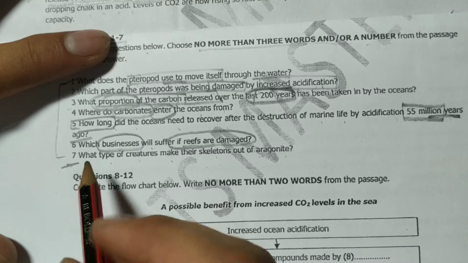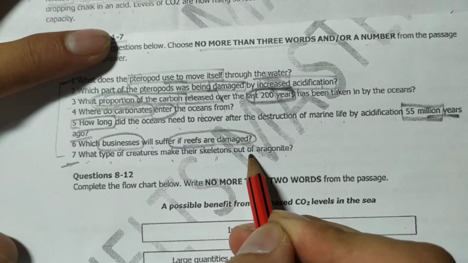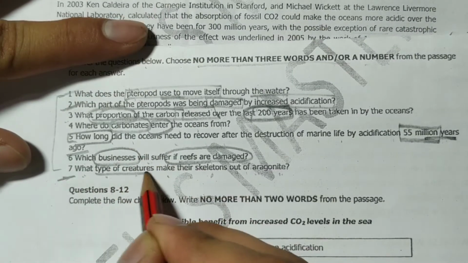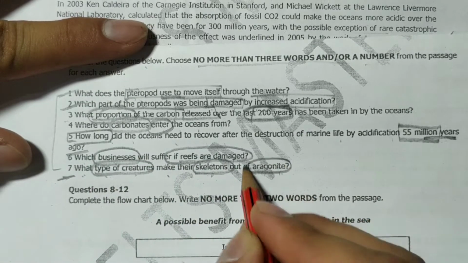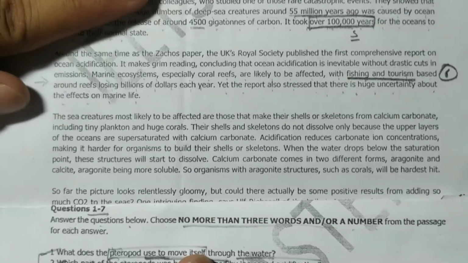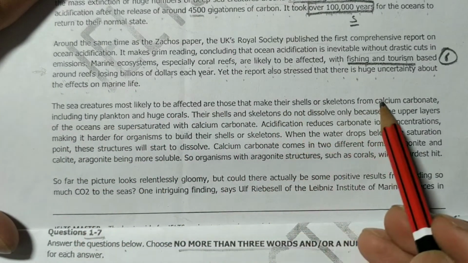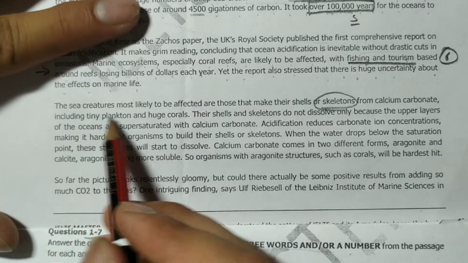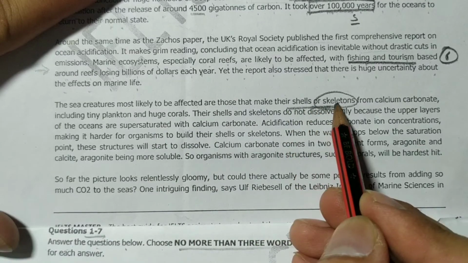And seventh, what type of creatures make their skeleton out of aragonite? Creatures with skeletons made out of aragonite. Skeleton.